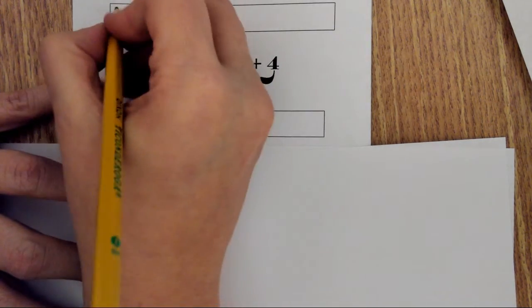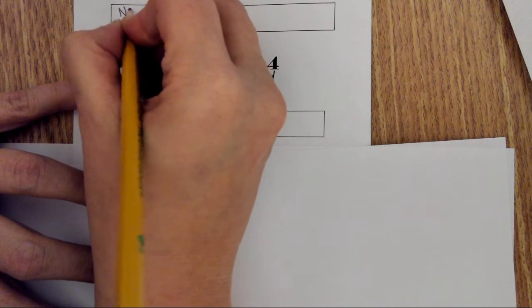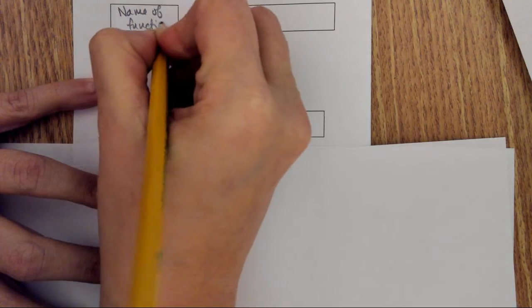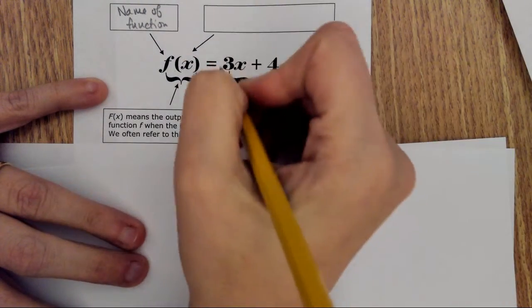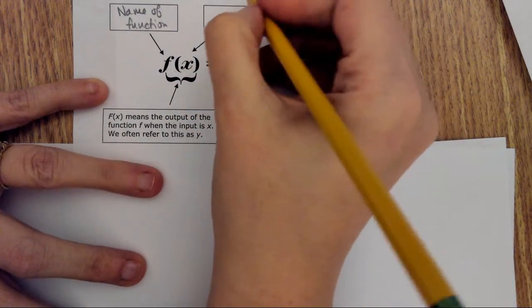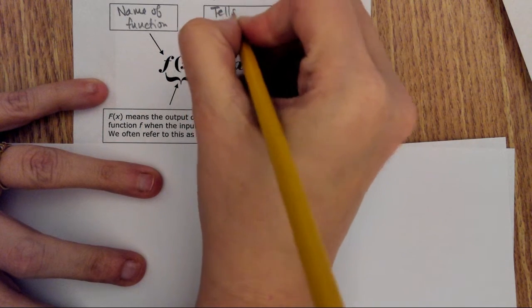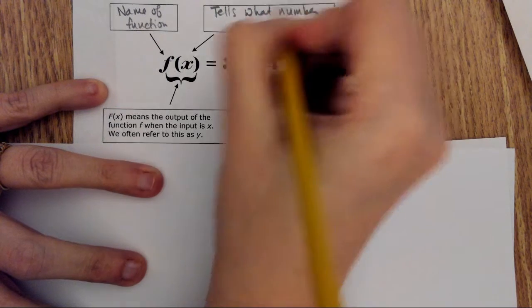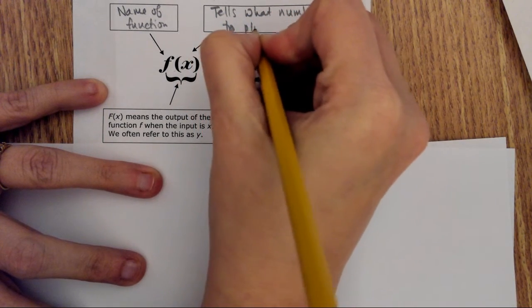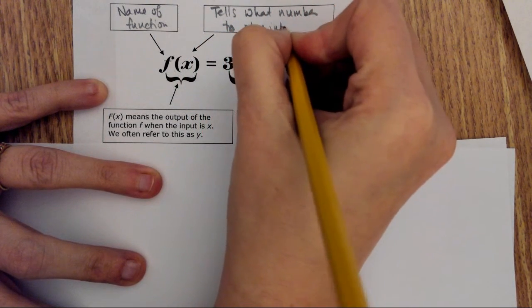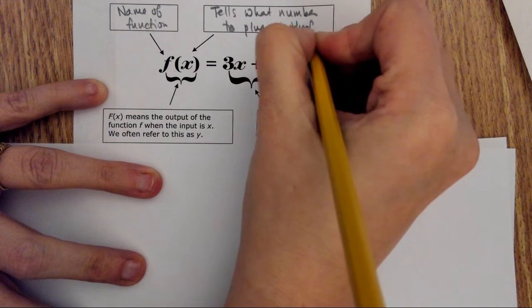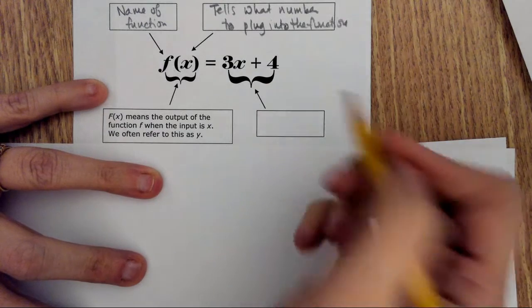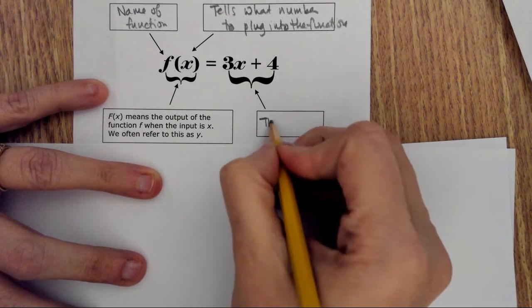So f of x, well, f is the name of the function, okay? x tells us what number to plug into the function, okay? 3x plus 4 is the function.